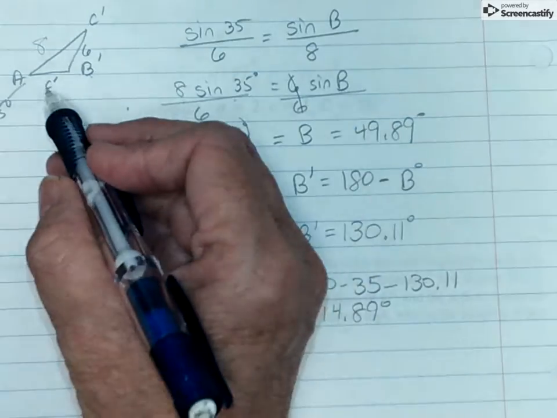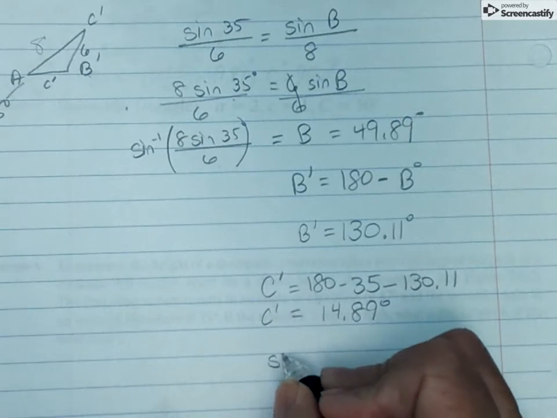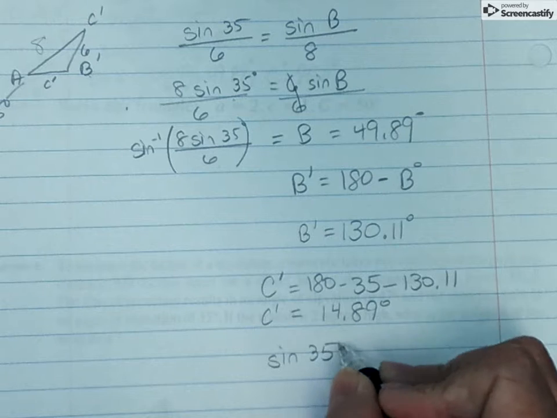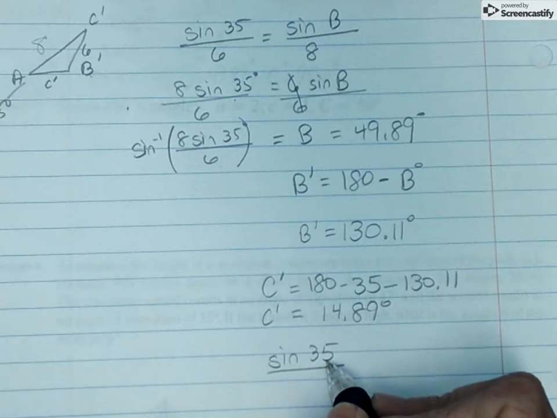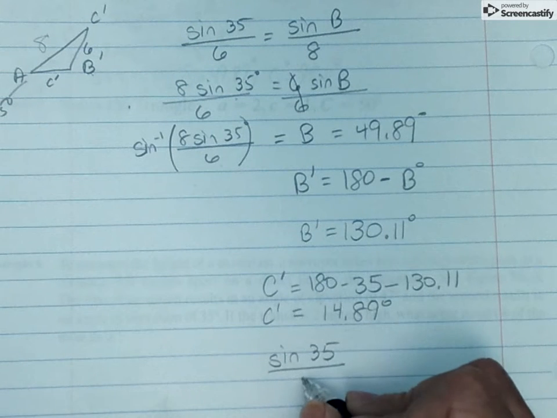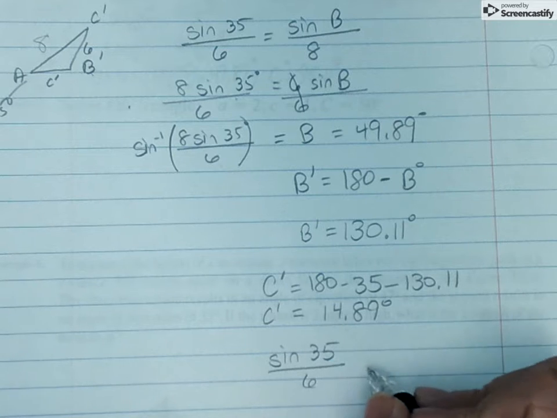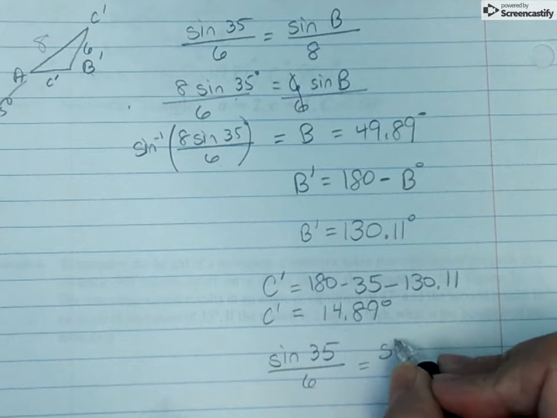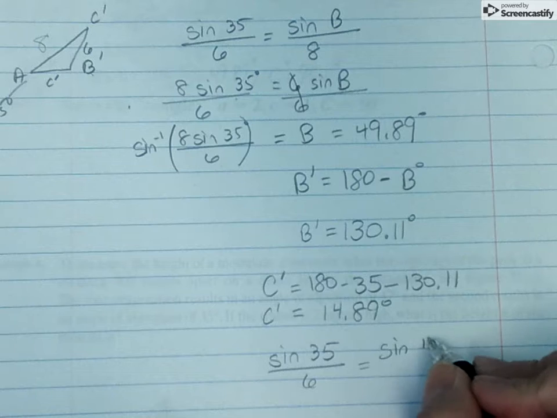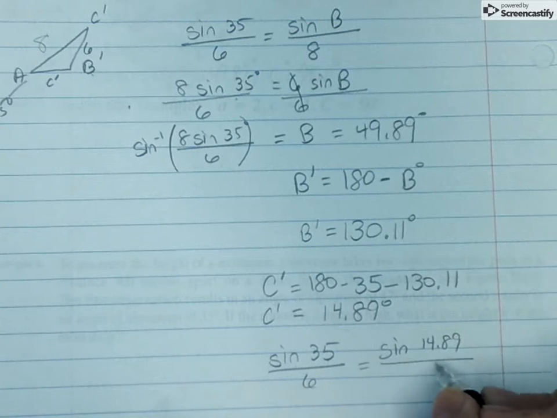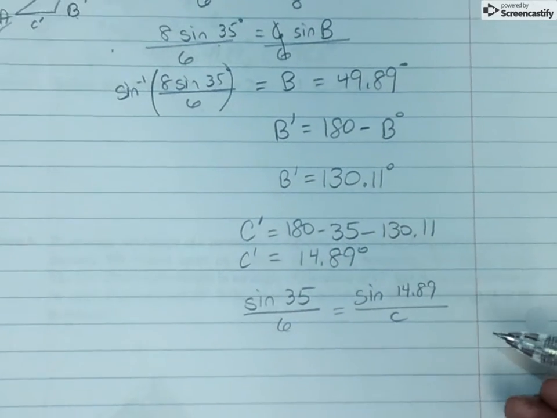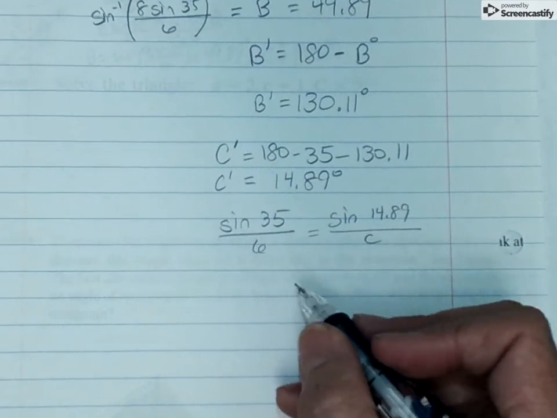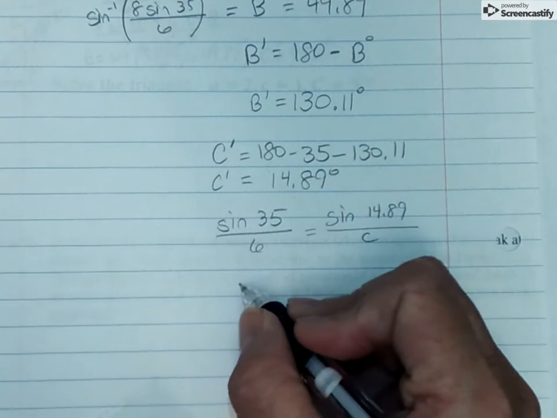Once we've got this, the only thing we don't know is side C prime. So I'm going to go back to my first one and use the law of sine. So sine of angle A, which is 35 degrees, divided by side A, which is 6, is going to equal sine of angle C, so 14.89 degrees, divided by side C. And again, as we do this, cross multiply.